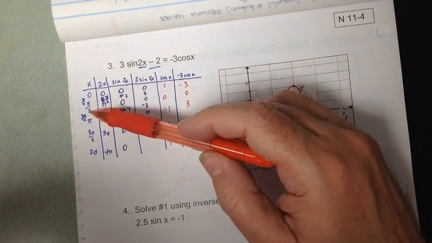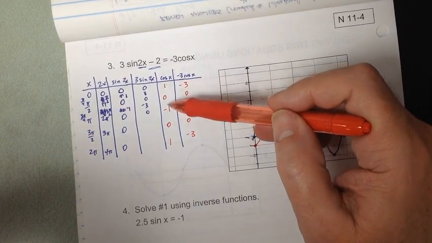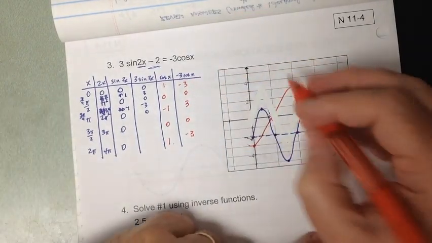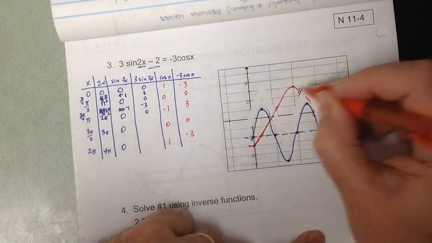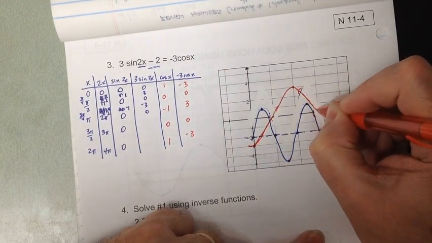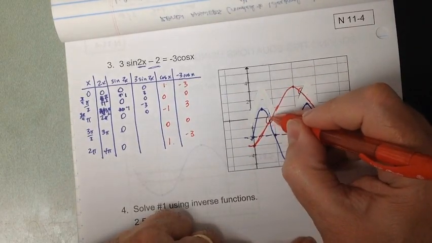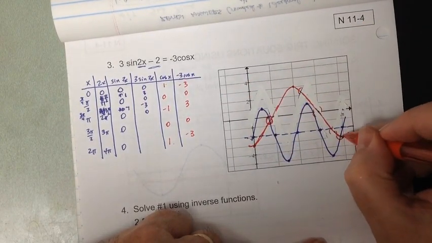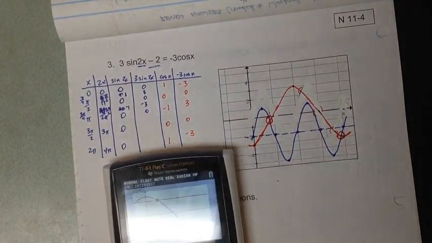All right, for the other part, it's just -3 cosine x. I can just use the x, 0, pi halves, pi, 3 pi halves. You know, cosine of 0 is 1. Cosine of pi halves is 0. -1 for pi, 0, 1 for 2 pi. Multiply by -3. And so it's inverted upside down, which makes this not as easy to do as I thought it was going to be because of the shift down. All right, so I can see I'm crossing right here. And it looks like I'm crossing down here. Those look like the only 2 places of intersection. We'll see when we graph it. But it looks like just 2 points of intersection.